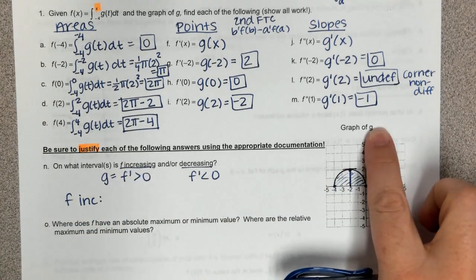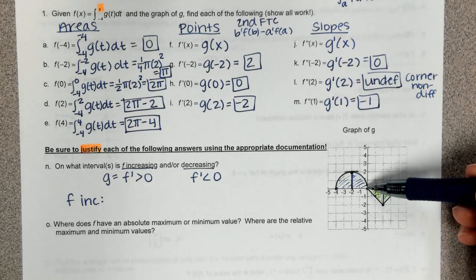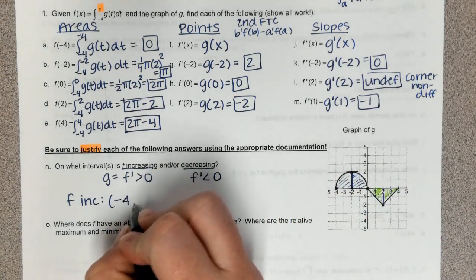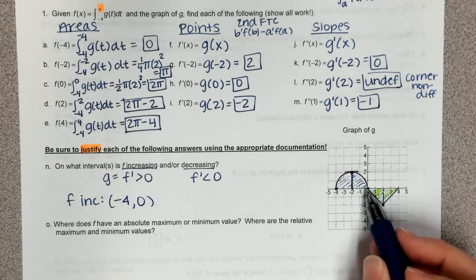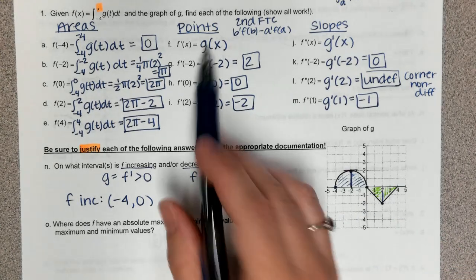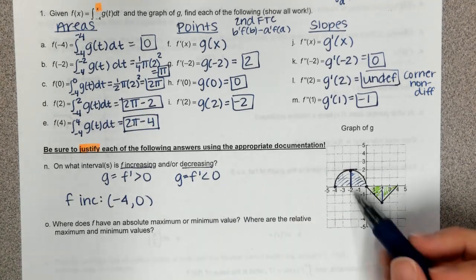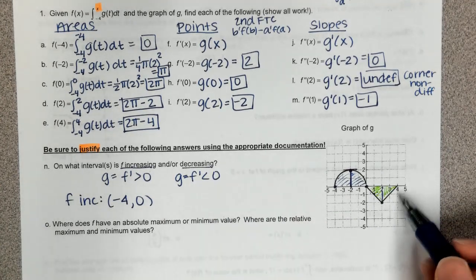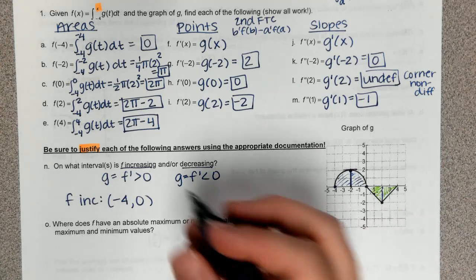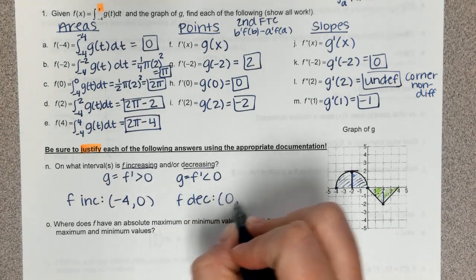Again, here's a graph of g. Where's g positive? It is above the x-axis right here from -4 to 0. So f is going to be increasing from -4 to 0. And then f prime will be negative where g is negative. On this graph, that's where the function is below the x-axis, and that happens from 0 to 4. So that tells us that f will be decreasing from 0 to 4.